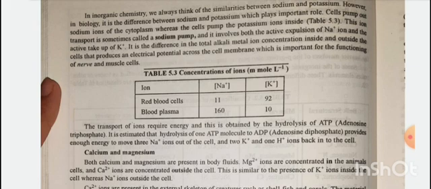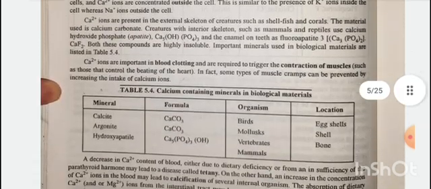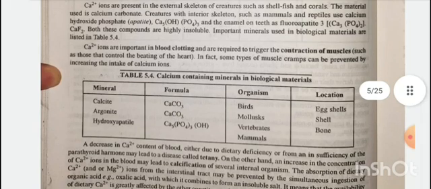Calcium and magnesium. Both calcium and magnesium are present in the body fluid. Mg2+ ions are concentrated in the animal cells and Ca2+ ions are concentrated outside the cell. This is similar to the presence of K+ ions inside the cell whereas Na+ ions are outside the cell. Ca2+ ions are present in the external skeleton of creatures such as shellfish and corals. The material used is calcium carbonate.